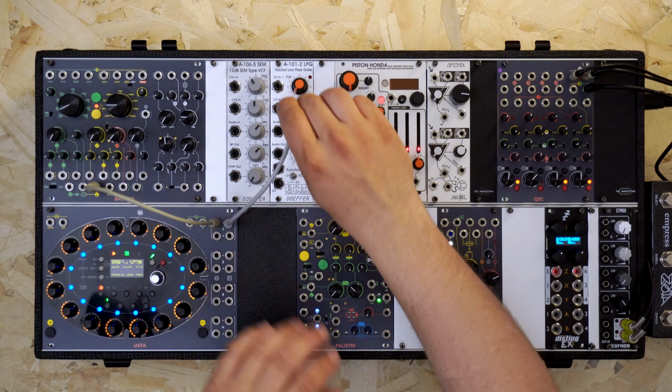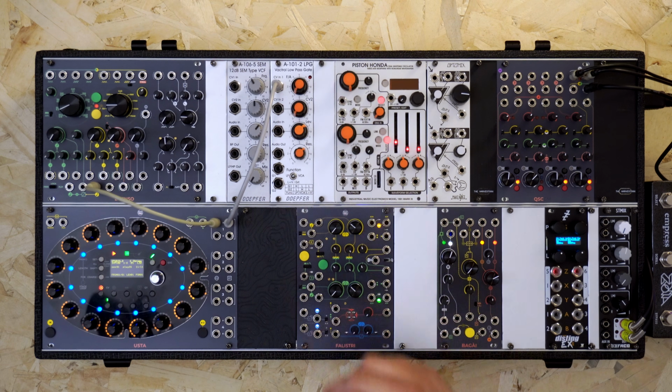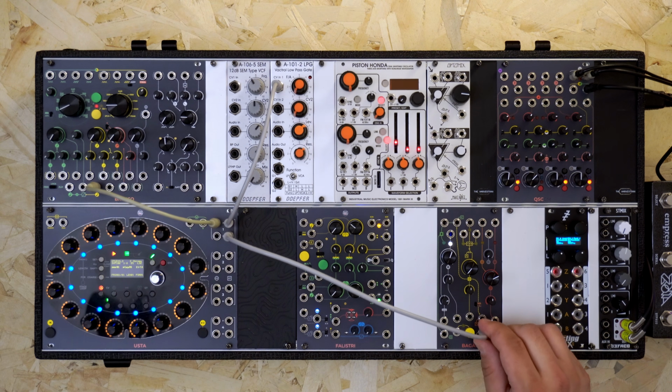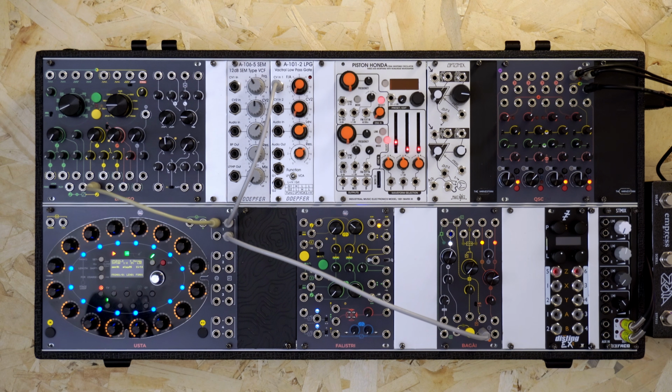Gate A goes into the CV1 of the Doepfer low-pass gate, and Gate B is the clock source for a part of Bagai. Usually in my system I use the Sapel, but in this case I didn't need so many different modulations. I chose Bagai because its sample and hold outputs are bipolar, which is really useful, for example, to modulate the pan of one of the QSC mixer channels. It's also possible to have independent clocks for different sections.